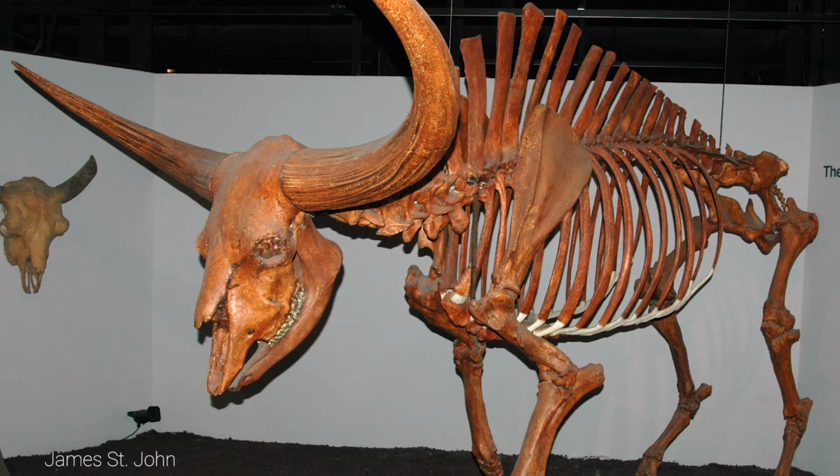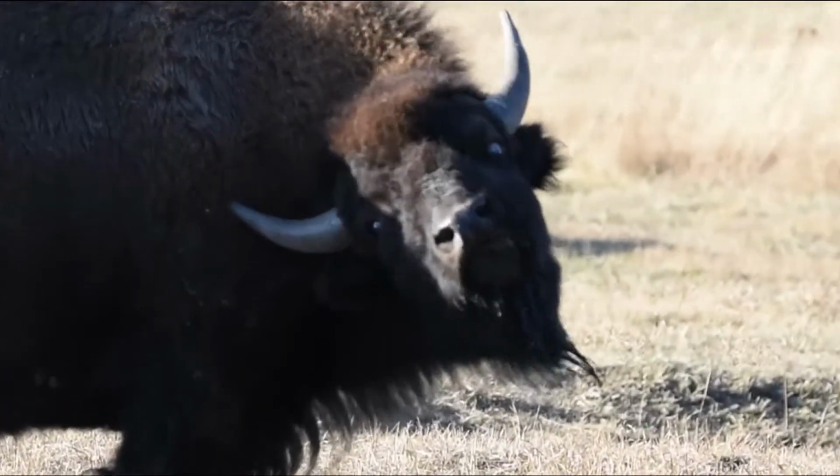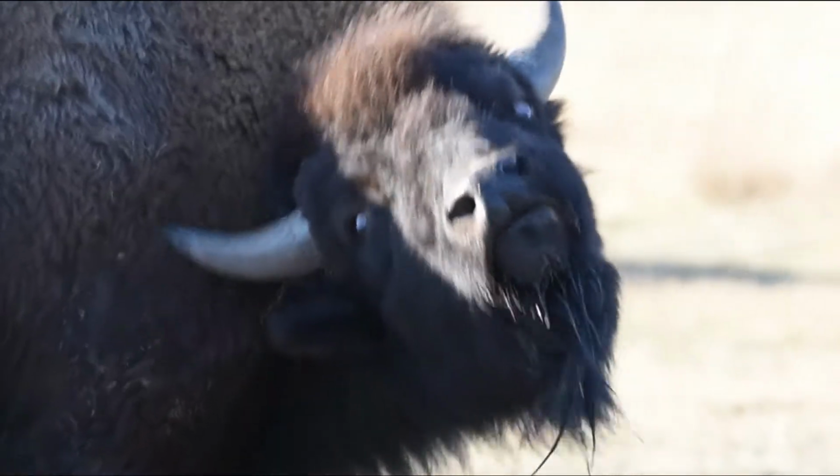There was plenty of food, there was little competition and low population densities, so Bison latifrons evolved into a monster. This thing weighed in around 4,400 pounds and had horns that were 7 feet long. Their horns were straight instead of curved or hooked like on our modern bison.